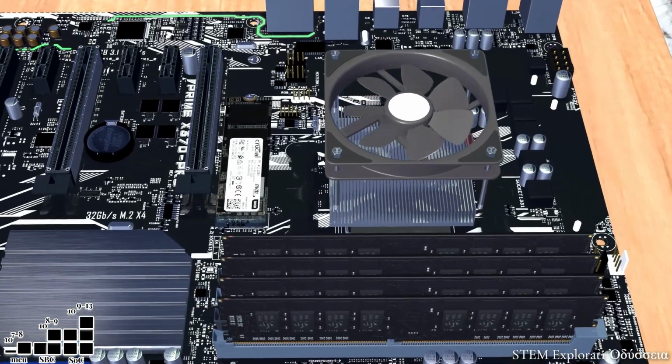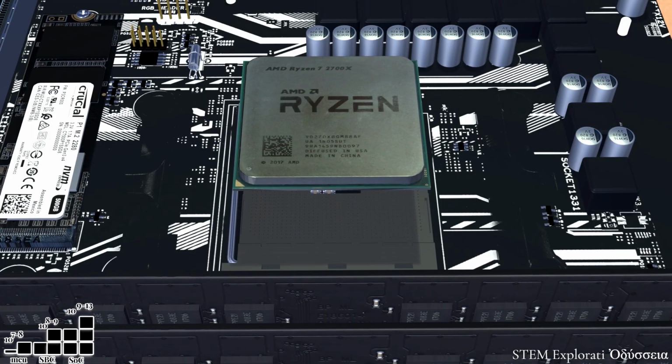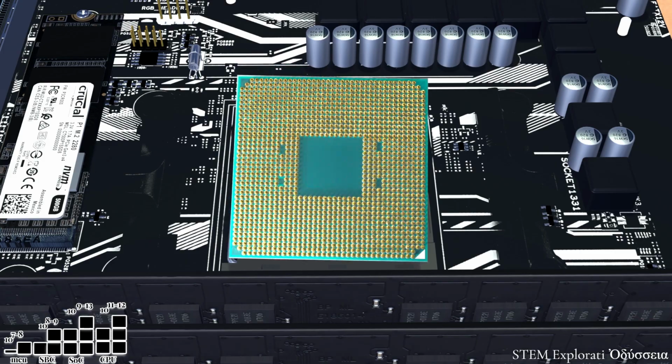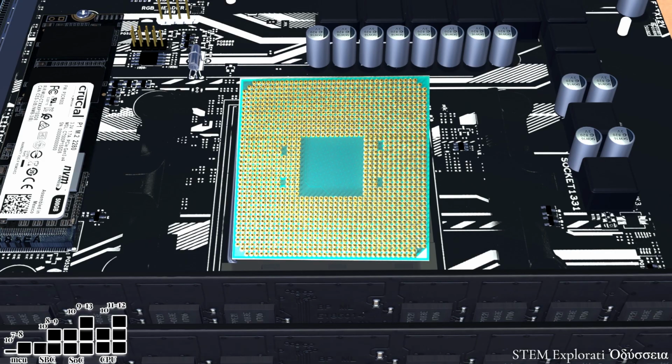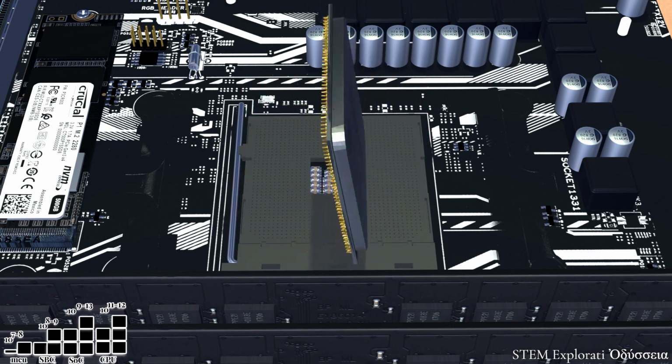We are now looking at a consumer-grade desktop motherboard. This motherboard hosts a consumer-grade microprocessor. On its own, the CPU can deliver roughly 250 gigaflops, enough for most compute-heavy tasks, simulations, and gaming.